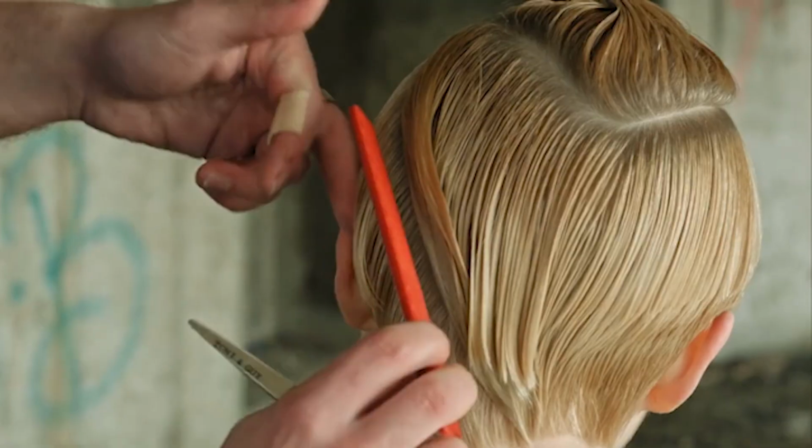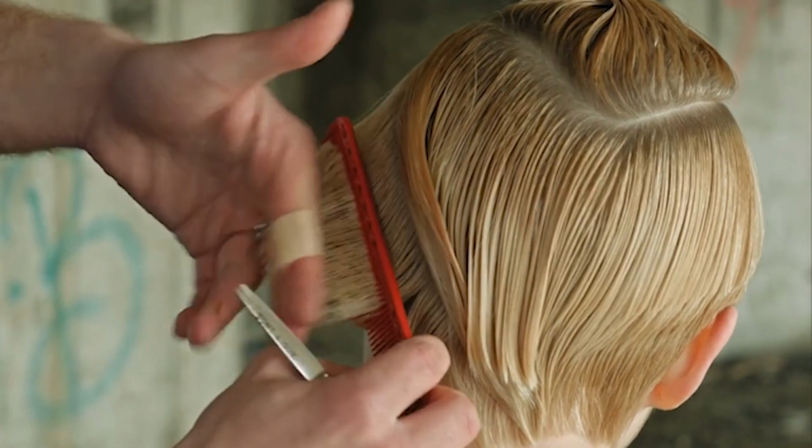What do you think? I hope this video helped you understand these key techniques better. Don't forget to practice them and apply them to your haircut.